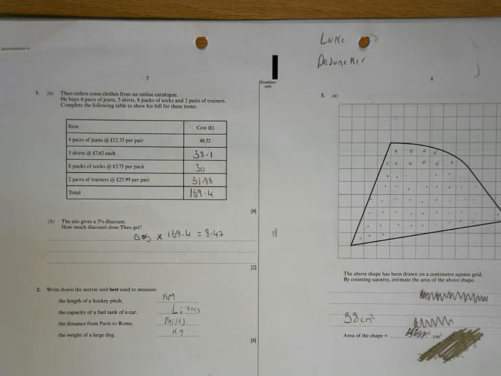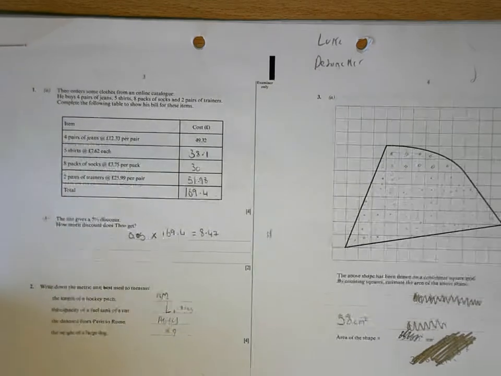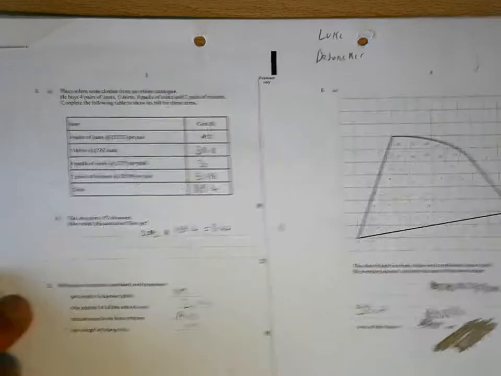Right then, Luke, you've been struggling with these papers a bit, so let's see whether we're moving on again. You have improved every week, but your improvement has just been by a couple of marks every time. Let's see if we can get a big improvement this week.